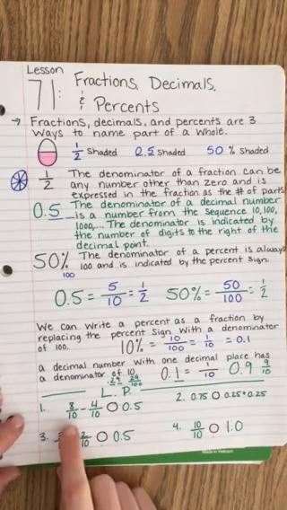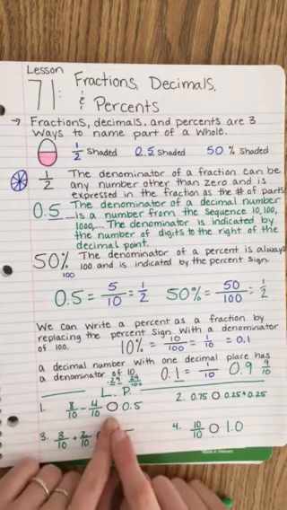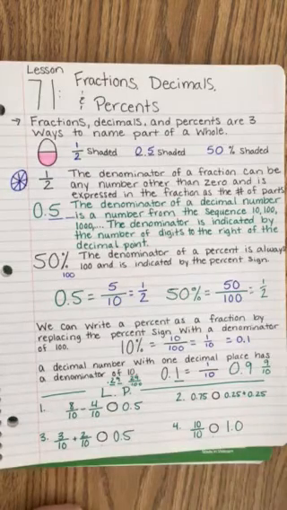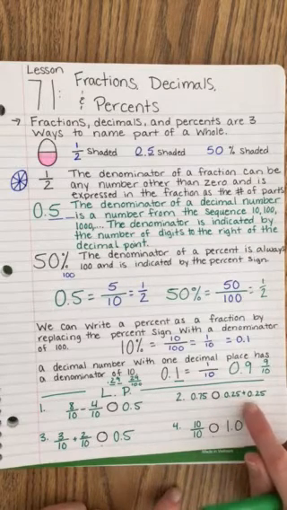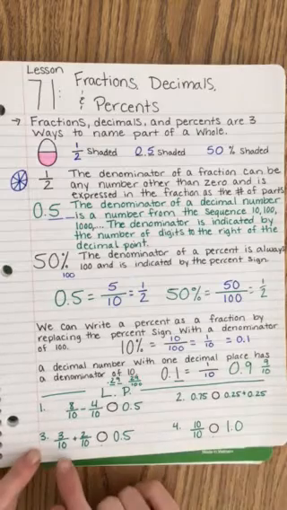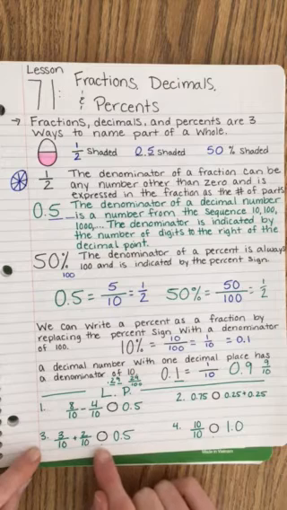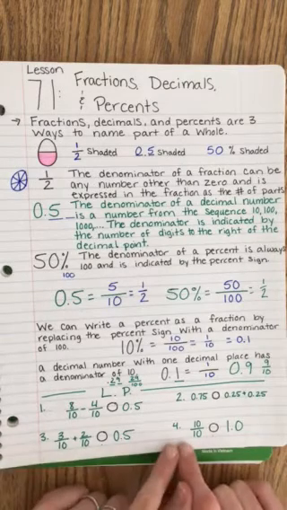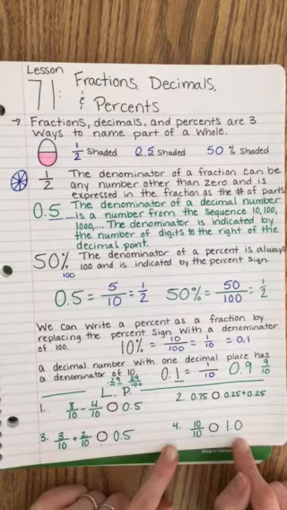Number 1. 8/10 take away 4/10, compare it to 5/10. Number 2, 75 hundredths compared to 25 hundredths plus 25 hundredths. Number 3, 3/10 plus 2/10 compared to 5/10. Number 4, 10/10 compared to 1 whole.